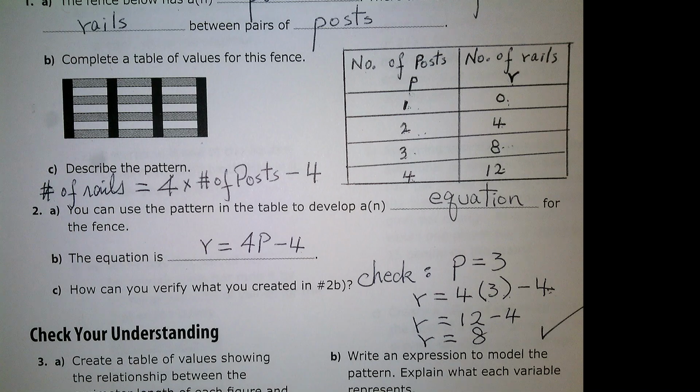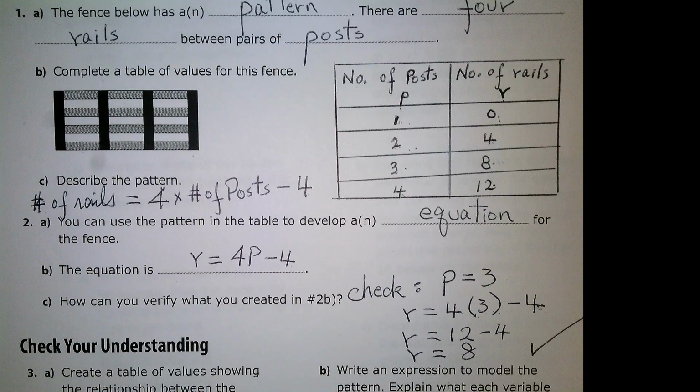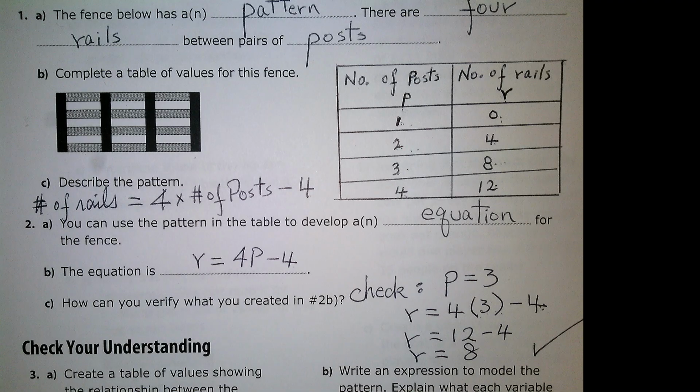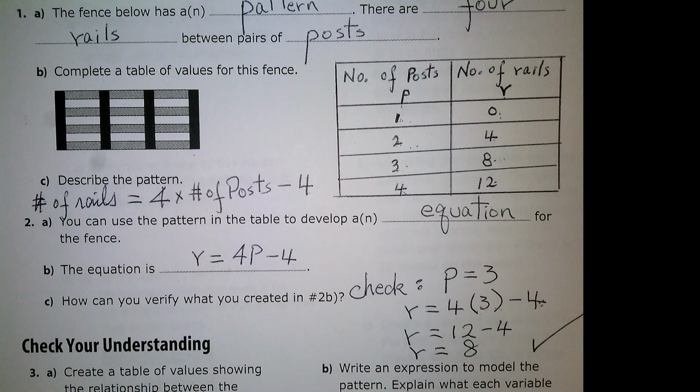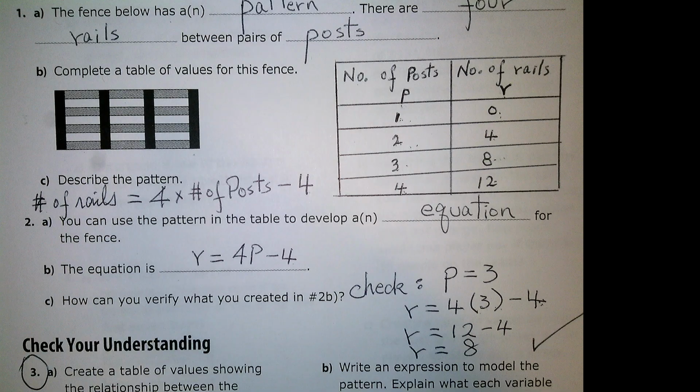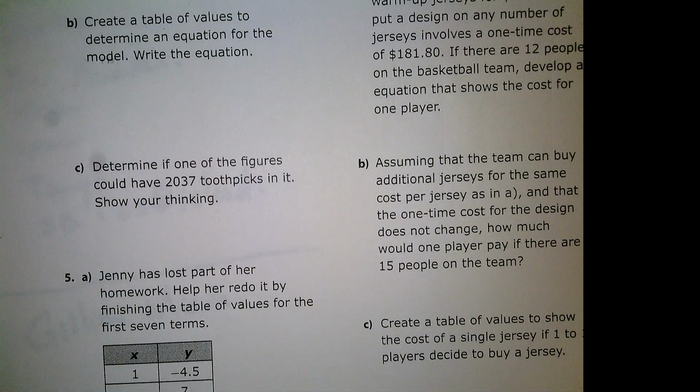So I'm asking you to use questions 1 and 2 as a reference, as an example. Like I said, whenever you're still confused, you may watch the clip again, follow 1 and 2, and see if you can answer question 3, question 4, and question 5.